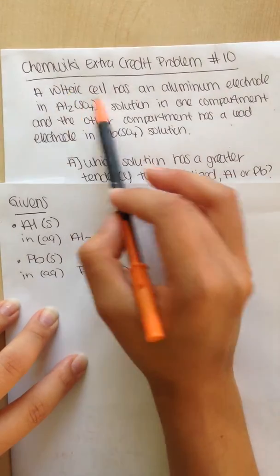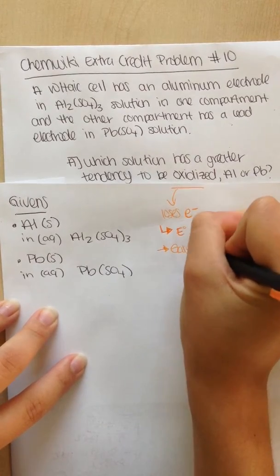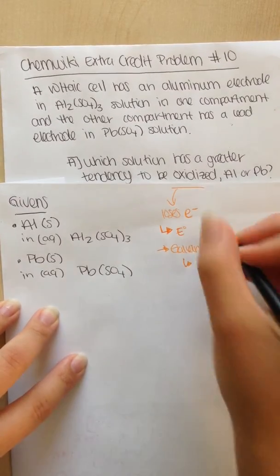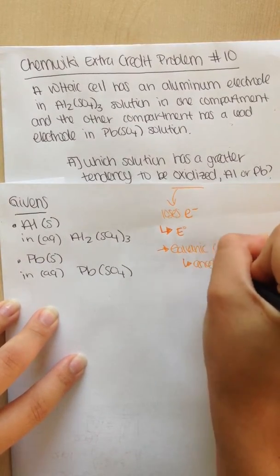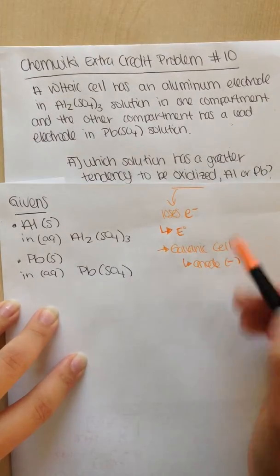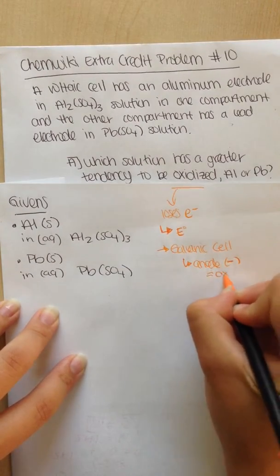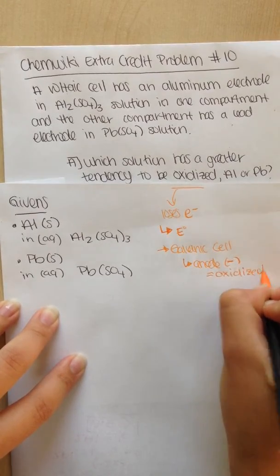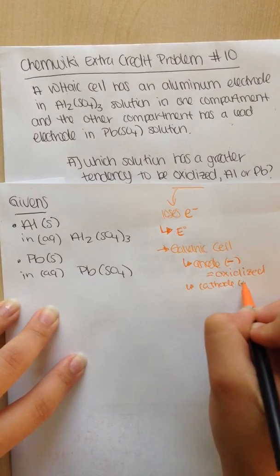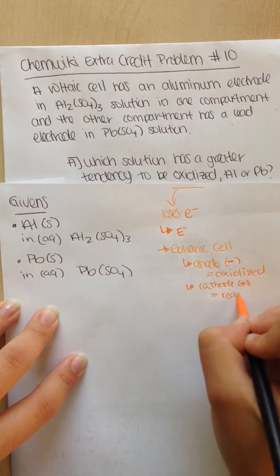Because we know it's a voltaic cell, we know it's a galvanic cell, and that's by definition. As well, in a galvanic cell the anode is negative, meaning the E naught, the cell potential, is negative, which means it's oxidized. And the cathode is positive, or more positive than the anode, and it's reduced.